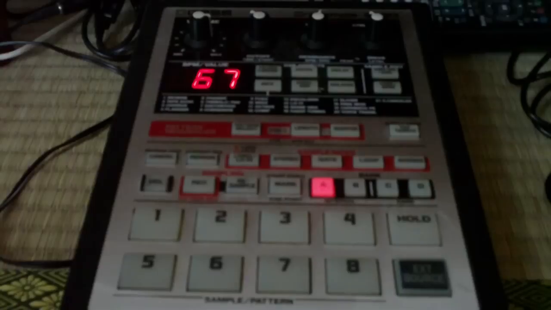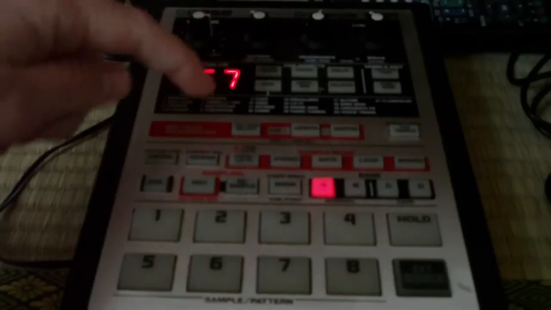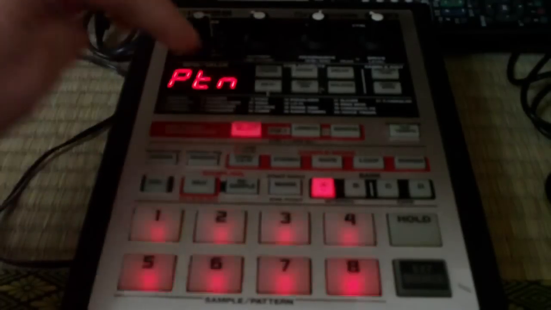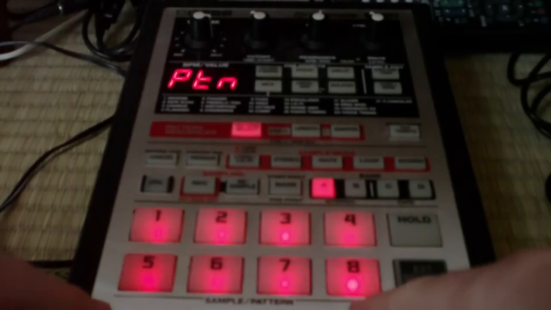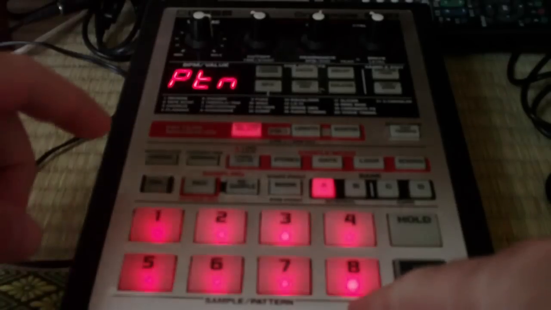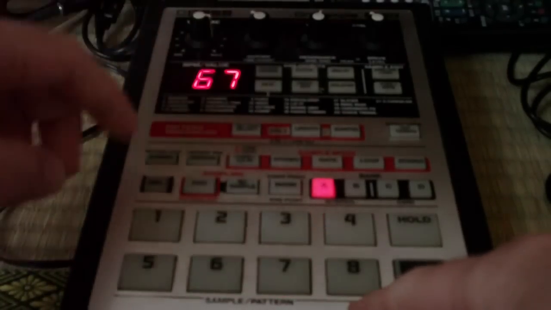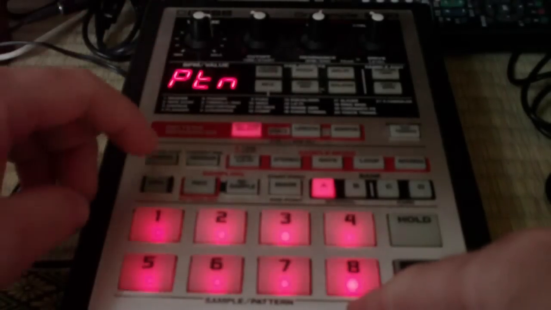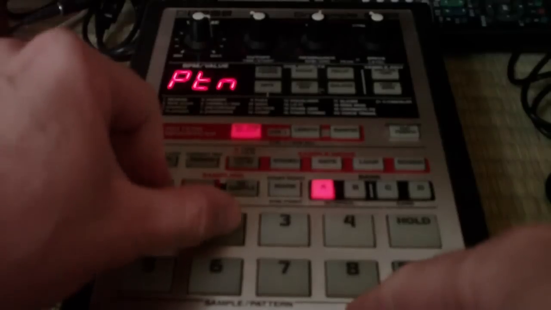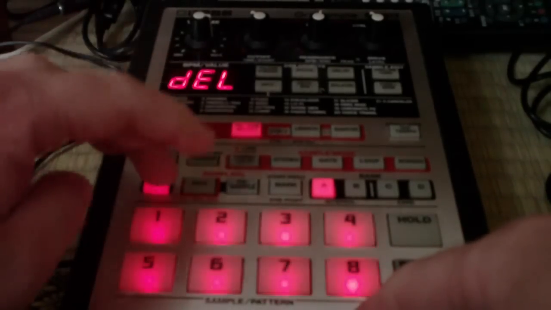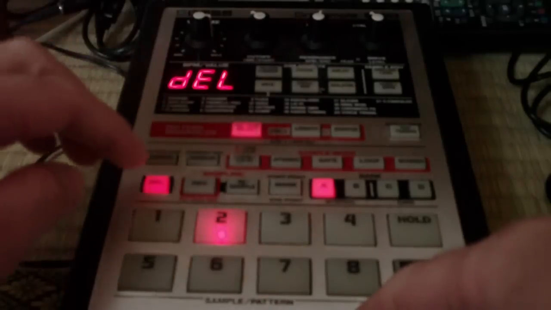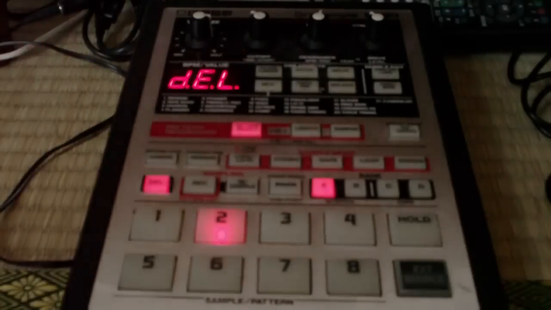So let's get started. First, you want to go into pattern mode, so you hit pattern select. Right now all my patterns are full, so you see they're all blinking. So I can hit cancel to get out of pattern select and go to delete. I went into this one, and it's asking if I really want to delete it. So yeah, delete this one. And now it's deleting.